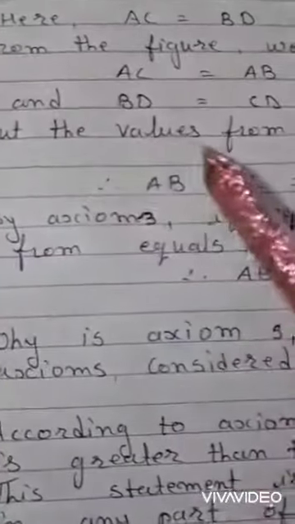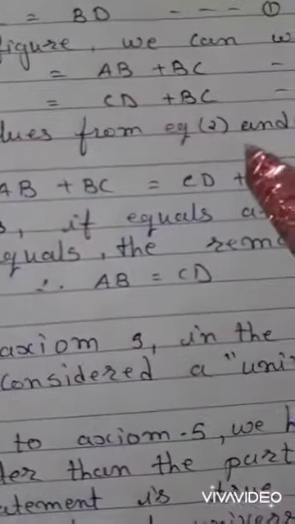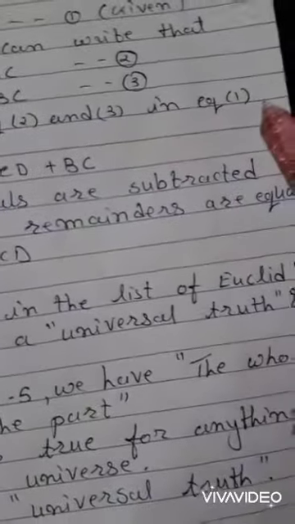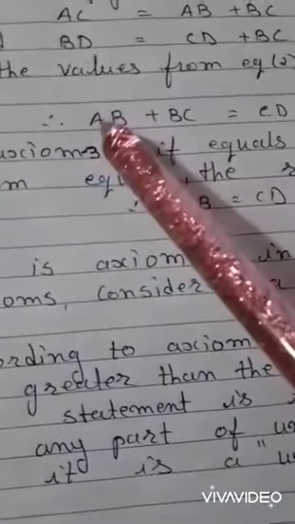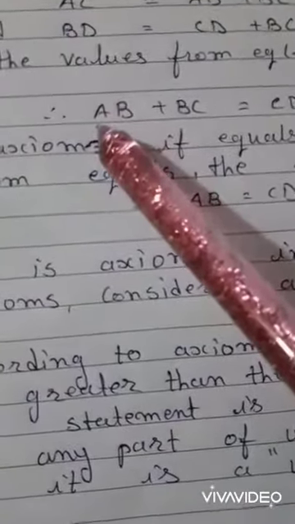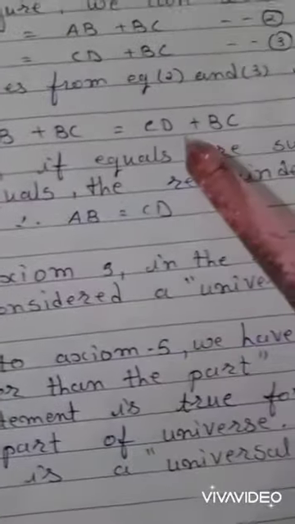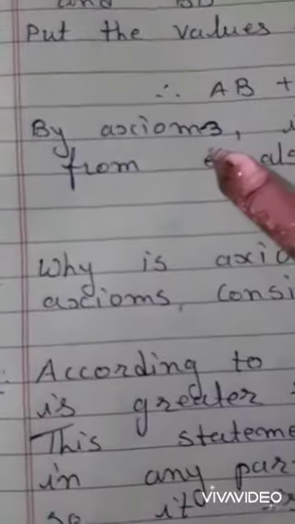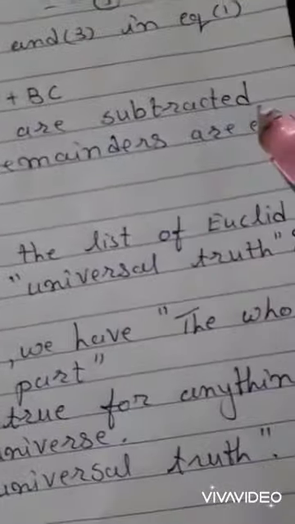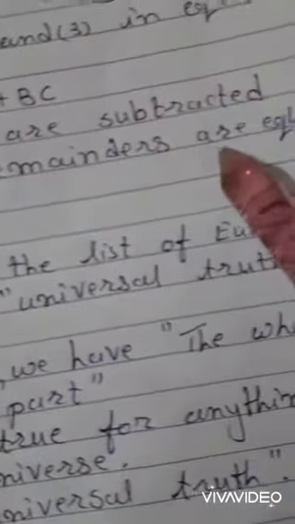Now, put the values from equation 2 and 3 in equation 1. Here we put the value, then we can write AB plus BC is equal to CD plus BC. Now, by axiom 3, if equals are subtracted from equals, the remainders are equal. So, AB is equal to CD.